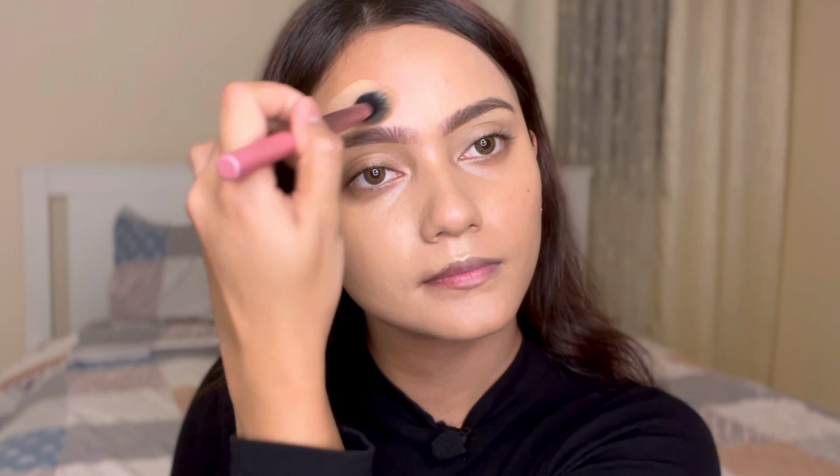Now I'm just gonna blend it using a blender. This is the IMAGIC blender, and I'm just gonna dab it to make the product settle down properly. Very gently you have to apply pressure when you're blending your product. Guys, I'm happy with the coverage now because I didn't even use concealer yet, and still it's giving me good coverage, and I like the finish. It's glowy and it doesn't look patchy at all. And yeah, I hope you guys will like the technique which I used.